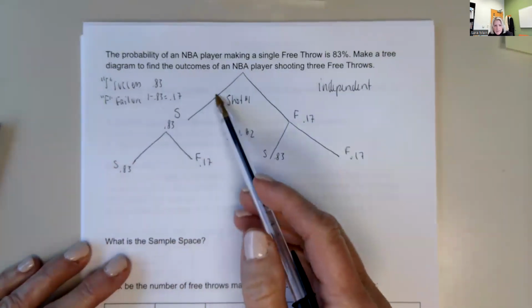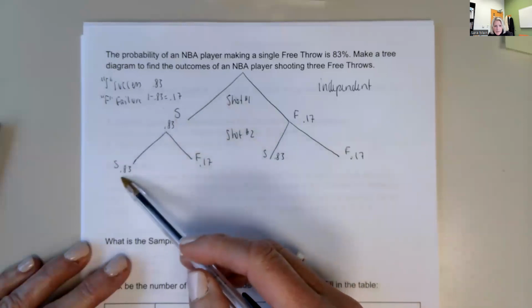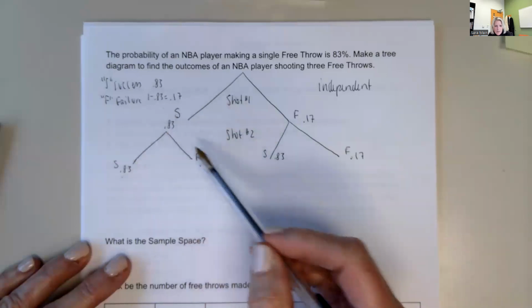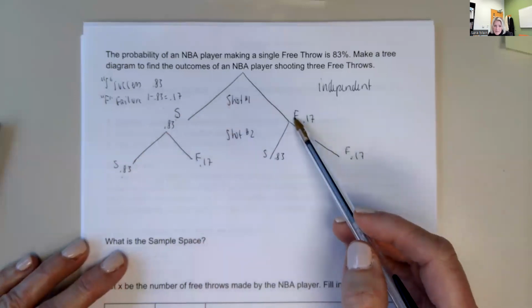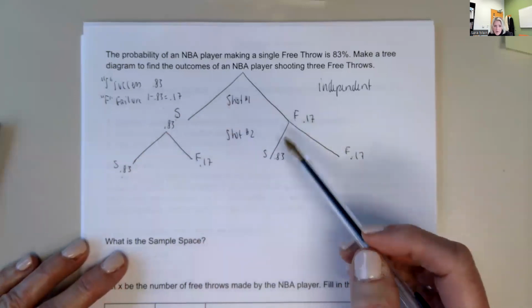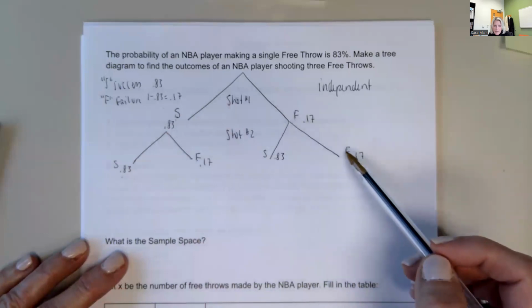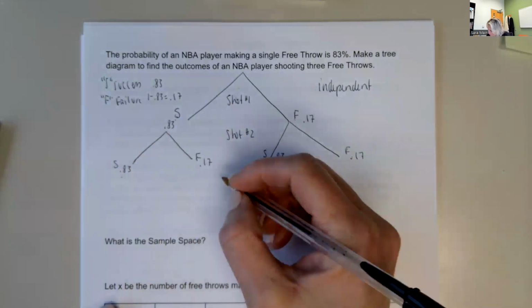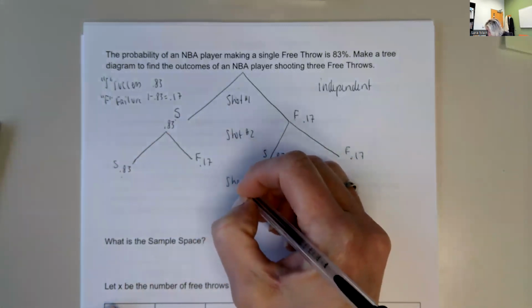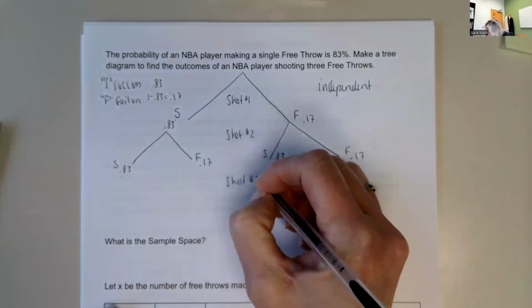And so that means he could make shot 1 and shot 2, or shot 1 and then miss shot 2, or he could miss the first shot and make the second, or he could miss the first shot and miss the second. Okay. Then we have what could be the result after we shoot number 3.